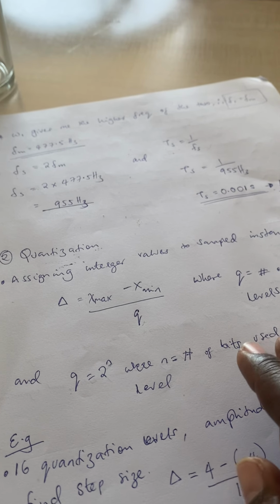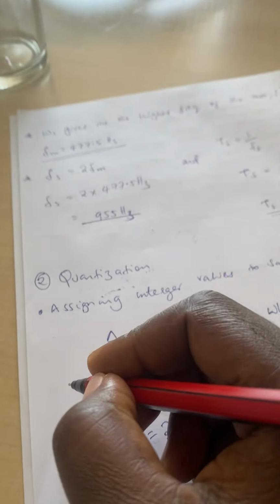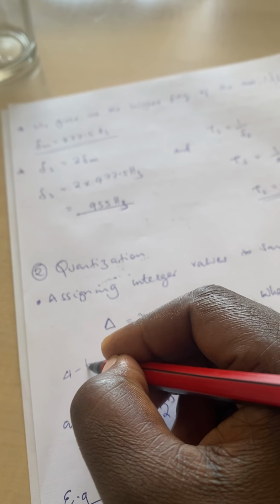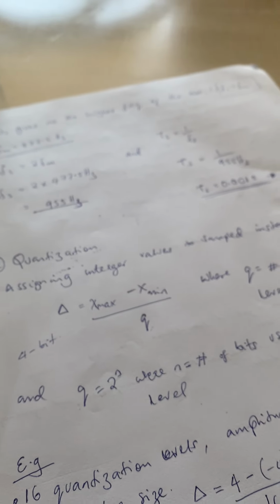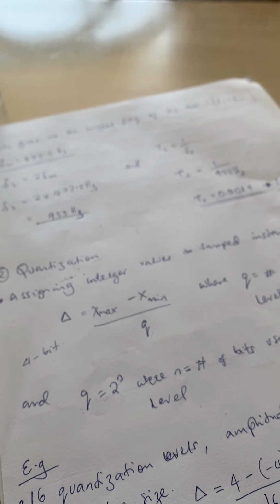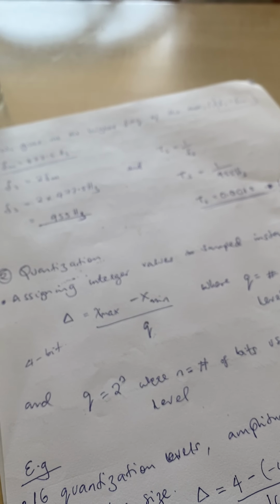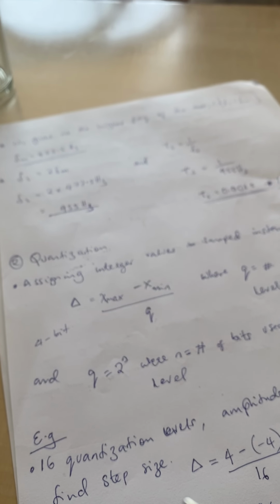So if, for example, you've been told that you're using a 4-bit quantizer, that simply means that your quantizer uses 4 bits, 4 binary digits, the ones and zeros, 4 of them, to represent a decimal number.